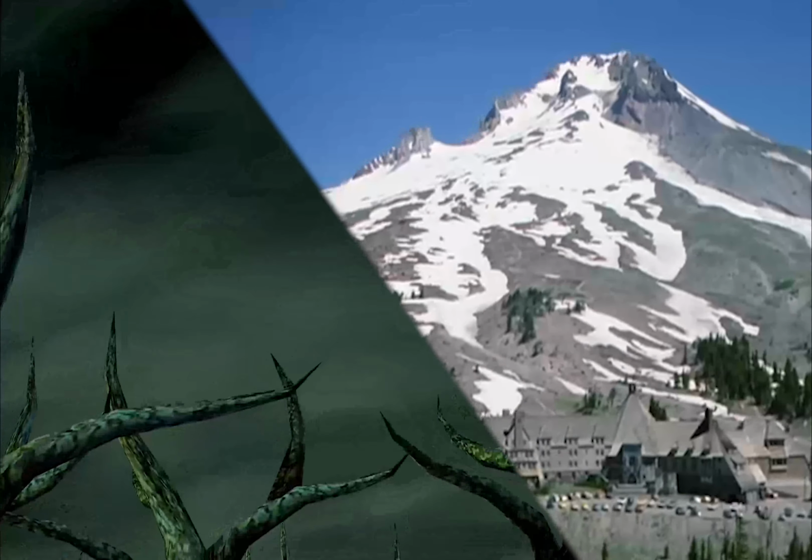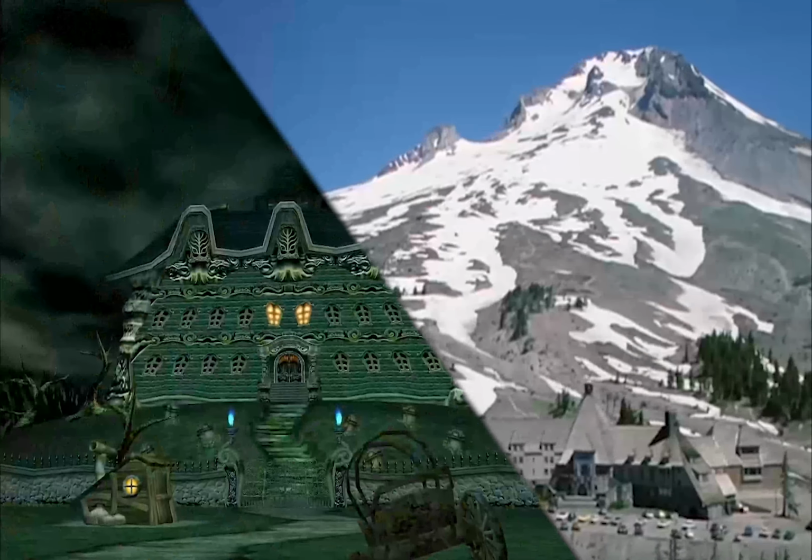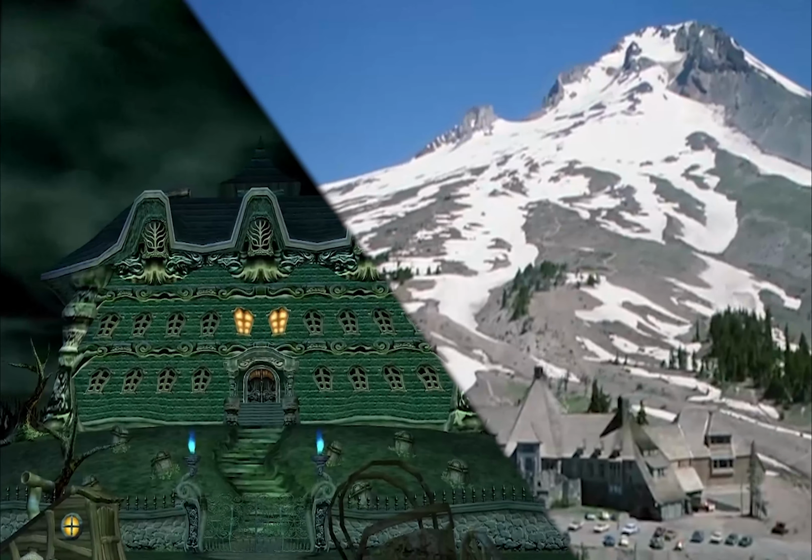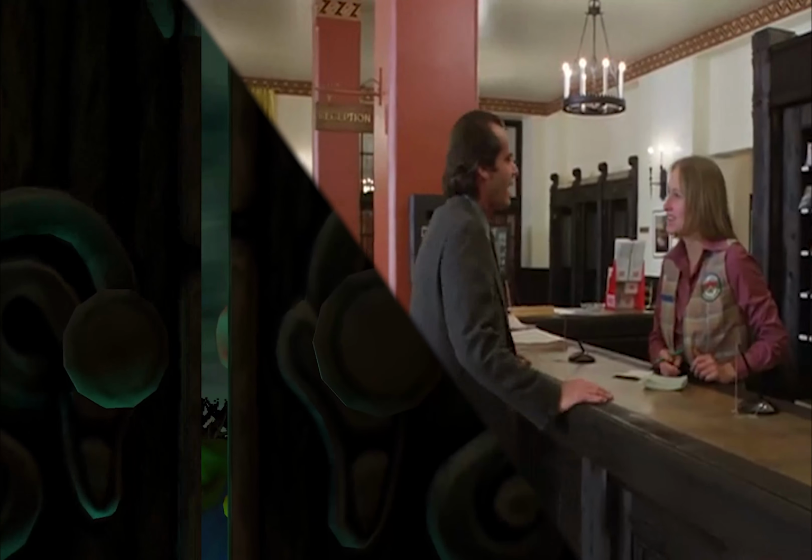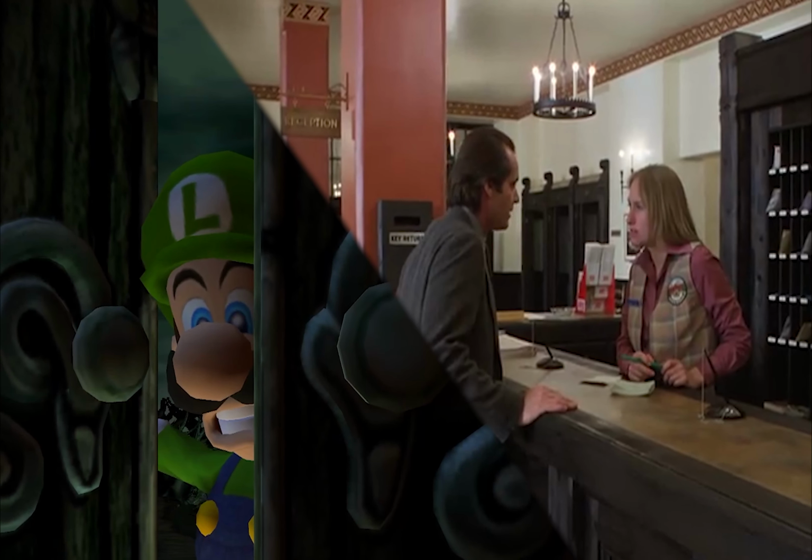After delving deeper, I can now say that I fully recommend both Luigi's Mansion and The Shining, as they are both brilliant pieces of texts that don't overstay their welcome.